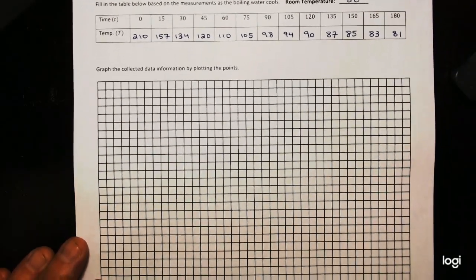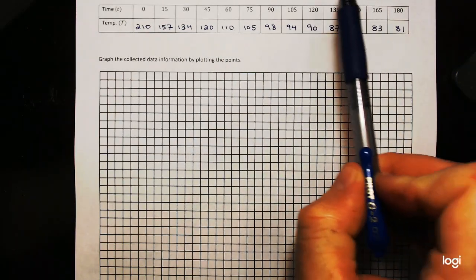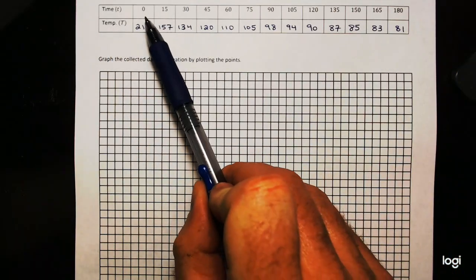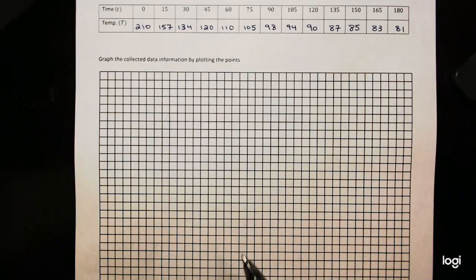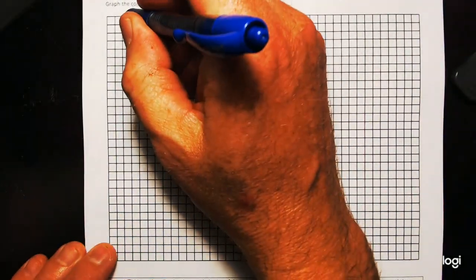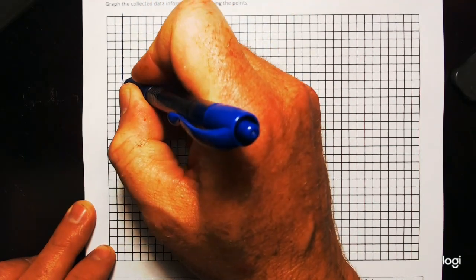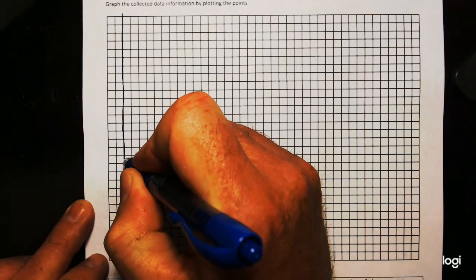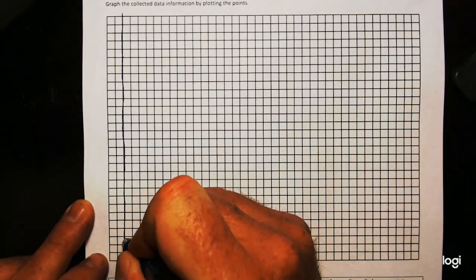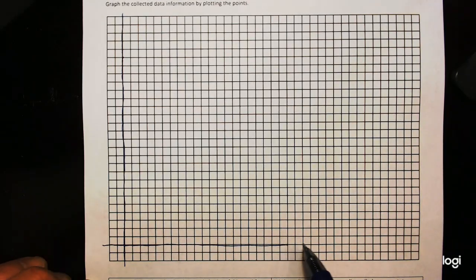So what you're going to do first is, well, notice first of all in the table here we have all positive numbers. There's that 0 there. But when we set up this graph, we only need to use the first quadrant. So as I set this up, I'm showing the positive y-axis here, and I'm showing the positive x-axis here. And this is stuff we've done in class.